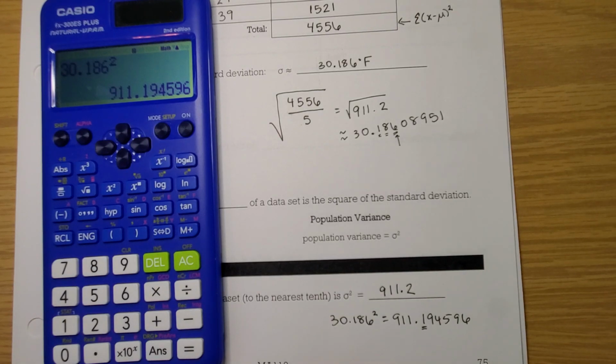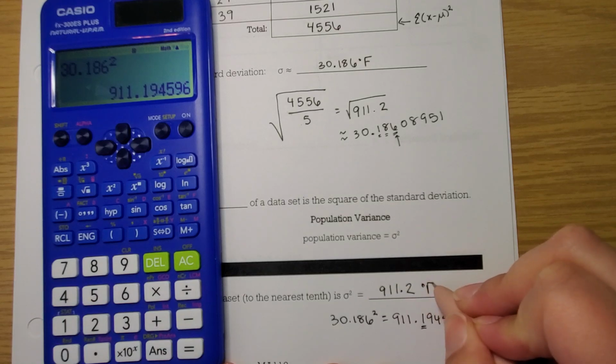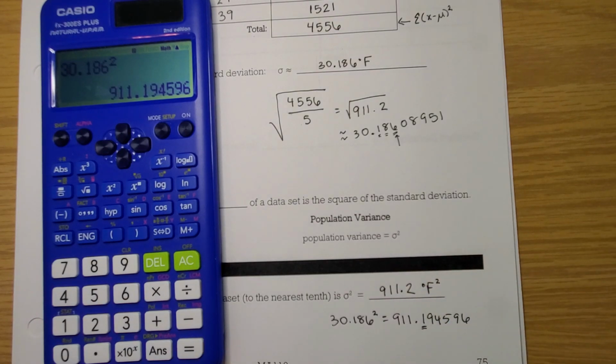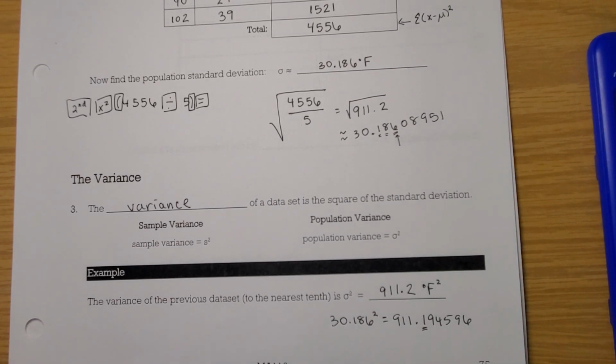Now, for my class, I'm not requiring a label for the variance, but because we squared the standard deviation, the label will be whatever the standard deviation label is squared. So here we had degrees Fahrenheit. So this will be degrees Fahrenheit squared. And that's it. That's all you have to do. You just take your standard deviation and square it.